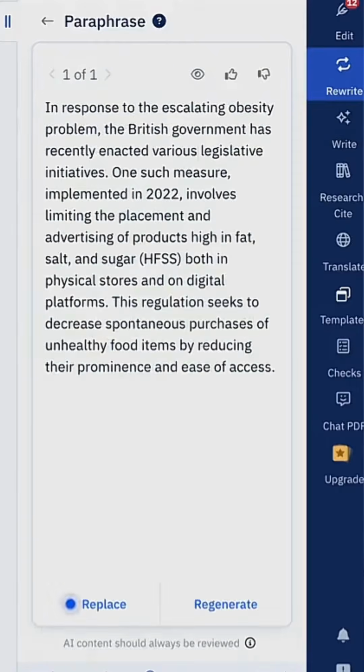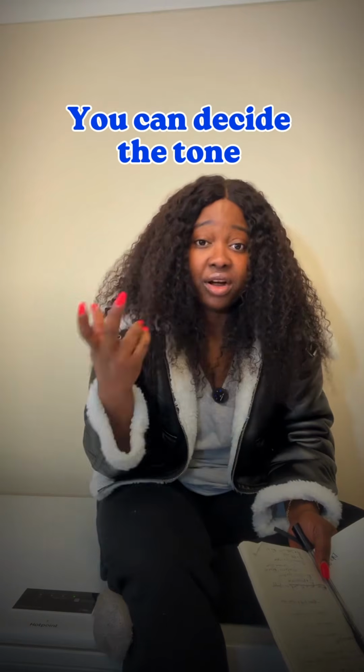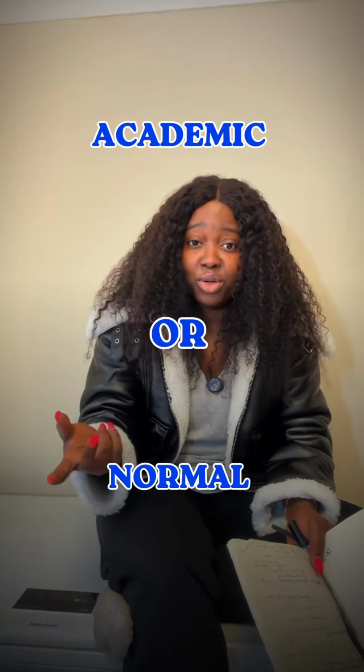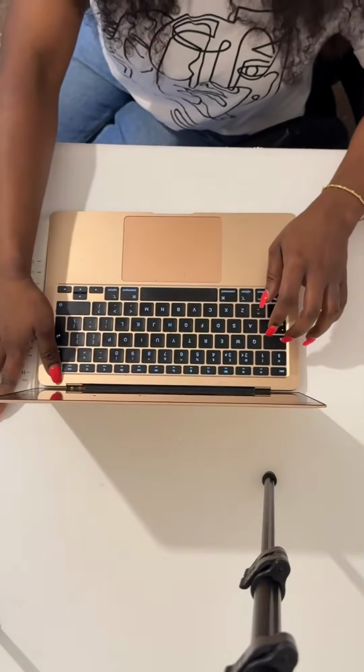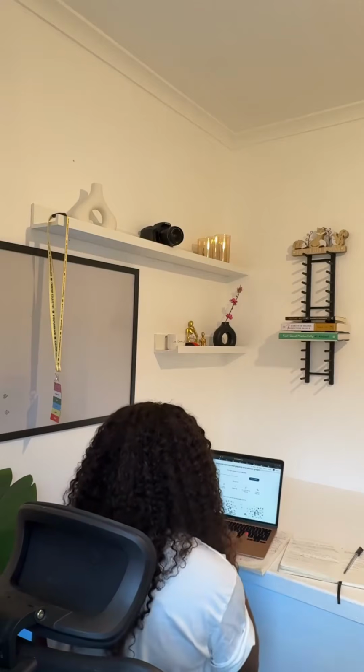As simple as that. Another incredible thing about it is the tone to which you want the paraphrased word to be. You can decide whether you want it to be academic or you just want it to be normal. So that means if you're writing an academic paper or an academic essay, you can choose that option, and that really makes it incredible because that tone is very important.